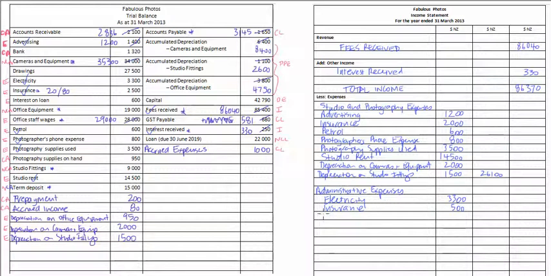Office staff wages, $29,000. Take that off. We've done that. We've done that. So it's just depreciation on office equipment, $950. And there's the total.